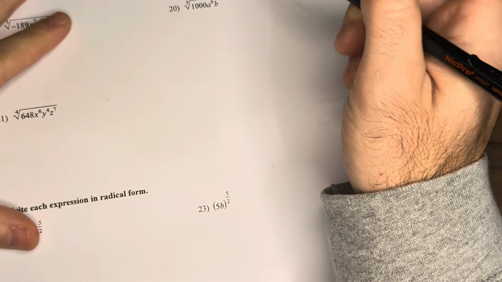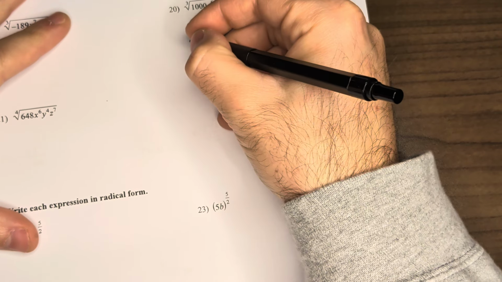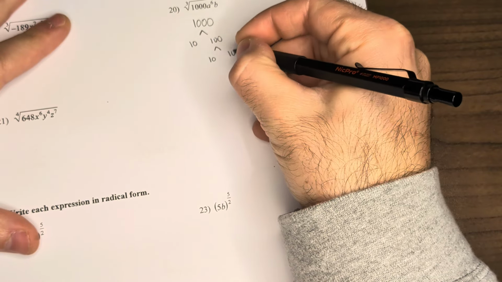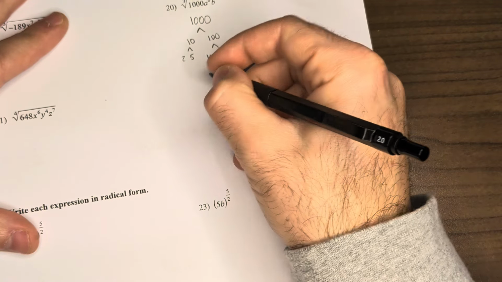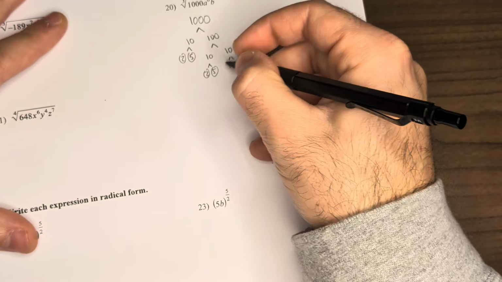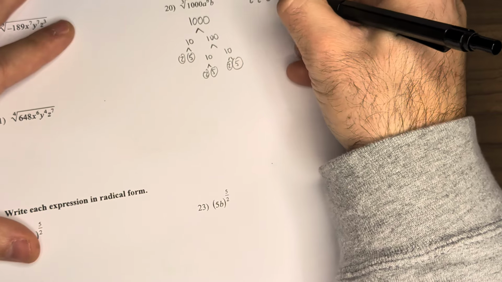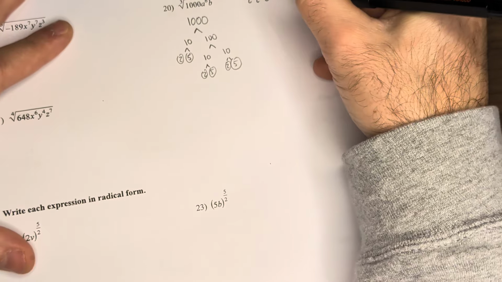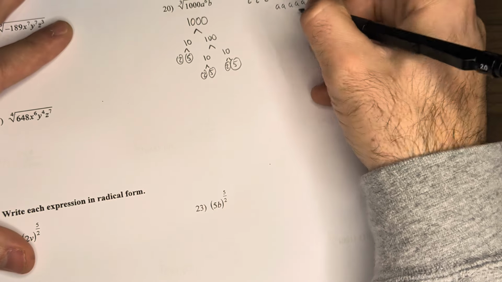In case it's cut off for you, we got 1,000 breaking up into 10 and 100. It's going to break into 10 and 10. And each of these 10s we're going to break into 2 and 5. So what we end up getting is 2 times 2 times 2 times 5 times 5 times 5. 2, 2, 2, 5, 5, 5. We get 1, 2, 3, 4, 5, 6 A's and a B.